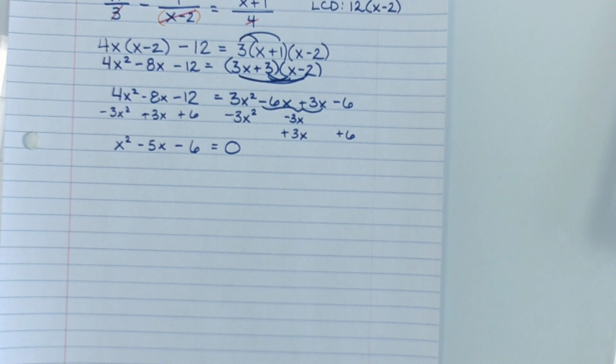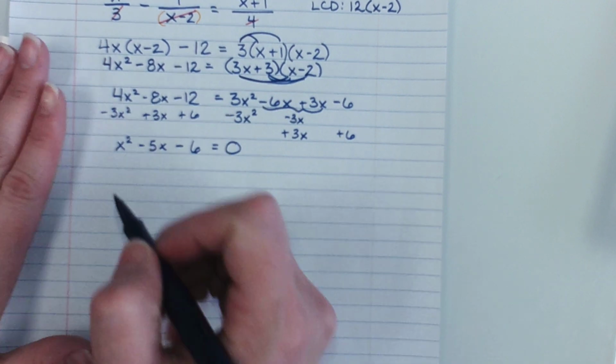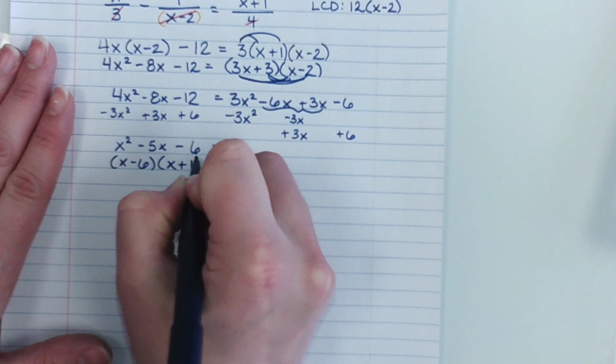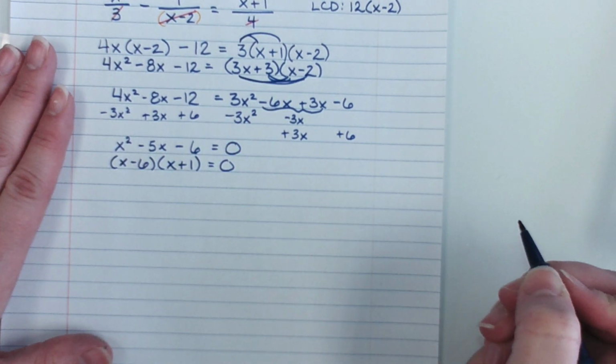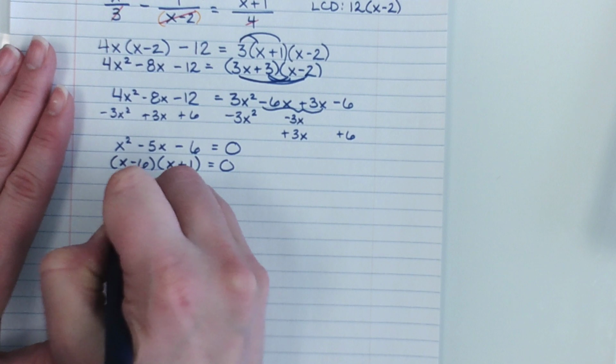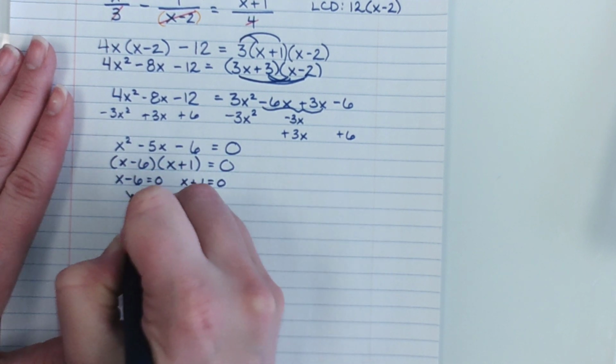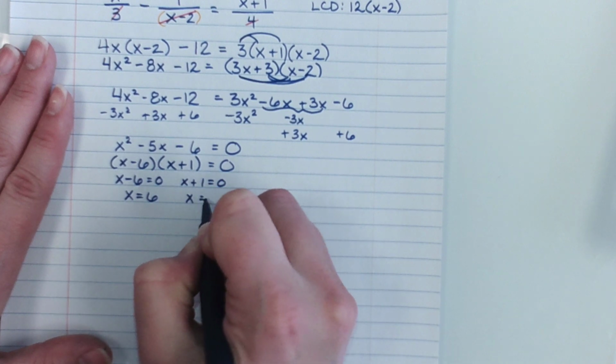Factoring. Could do quadratic formula, but it's easier to factor because this is a nice shortcut. Two things that multiply to negative 6 that add to negative 5: negative 6, positive 1. In the shortcut, you go directly to the parentheses, and we set them individually equal to 0. X is 6. X is negative 1.